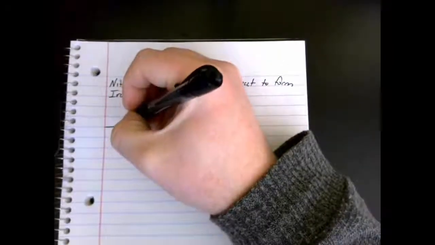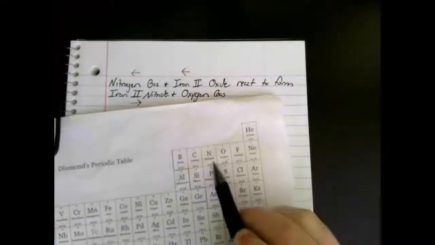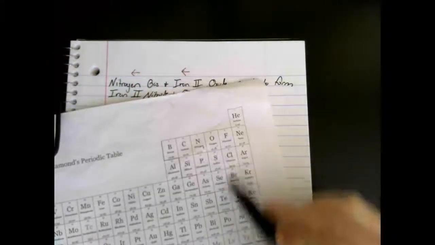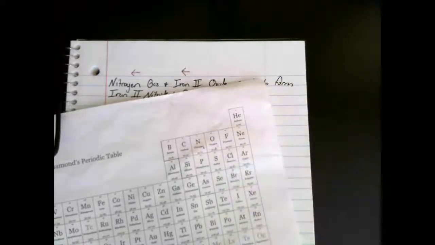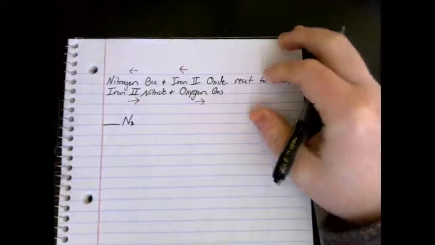So we have nitrogen gas. Nitrogen, if we look on the periodic table, is N. And then if we remember, this little 7 right here, this little shape, are all diatomics, which means that this nitrogen actually exists as a pair. It's N2 whenever it is found by itself. Again, that's only by itself.